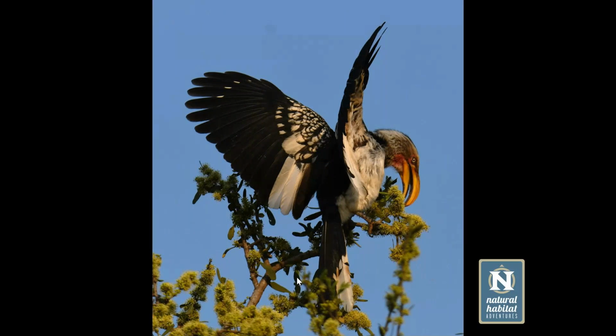So this is a southern yellow-billed hornbill. He's actually doing a whole display here. They do this quite intricate dance between male and female, almost like a bowing motion, which is what's happening here.